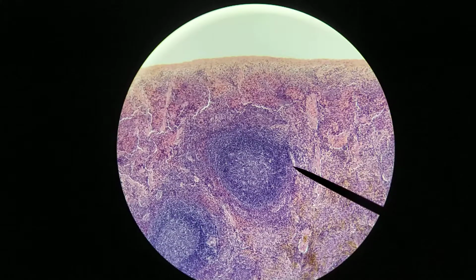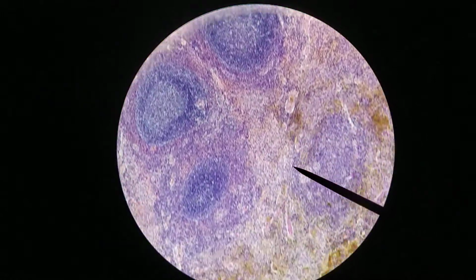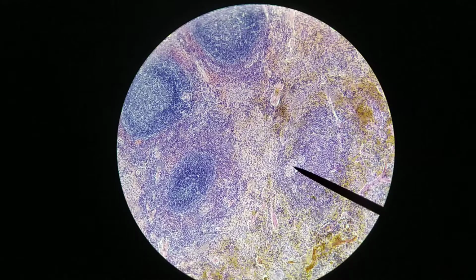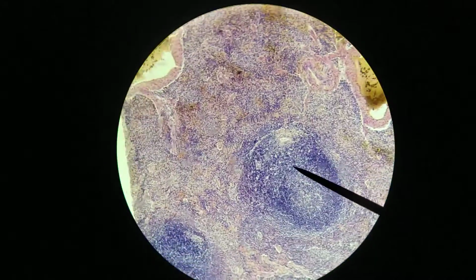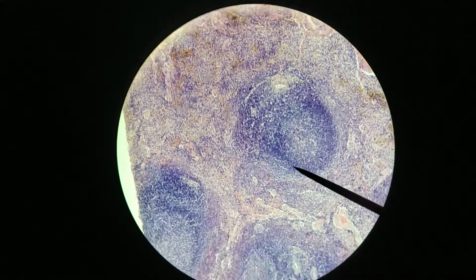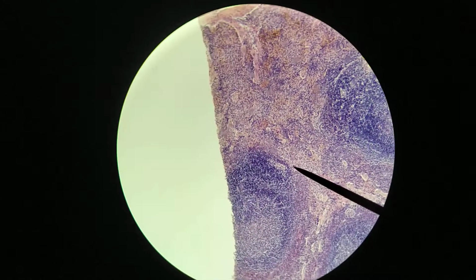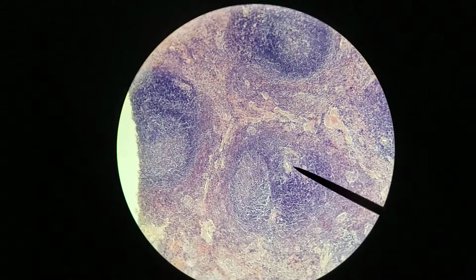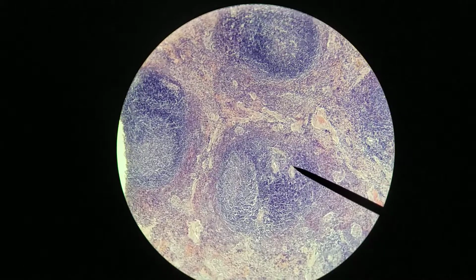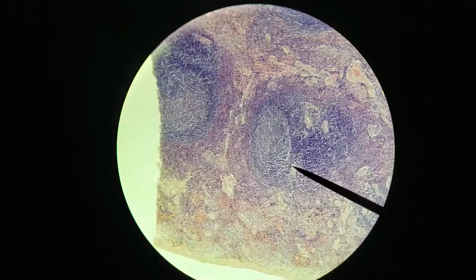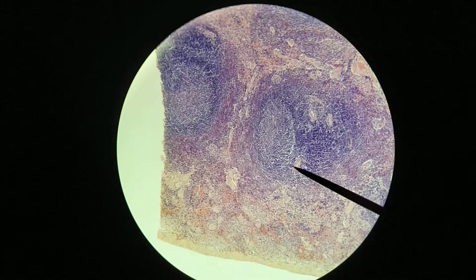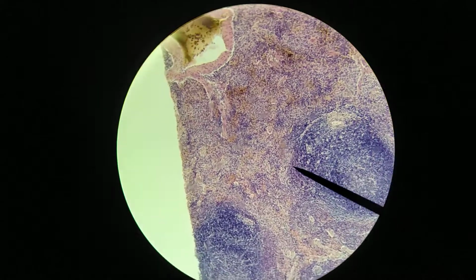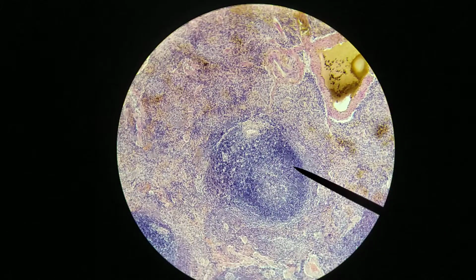Here's another arteriole right there, passing through another nodule. Again, here's more arterioles through the PALS. Here's another arteriole right there. There's another one right there. So again, wherever you're looking at one of these nodules, you're going to see at least one, if not more, of these arterioles passing through these splenic nodules. Okay, so that's the white pulp again. Again, so it's very basophilic because we have lots and lots of lymphocytes here.